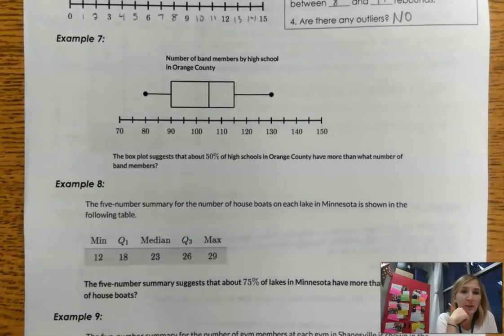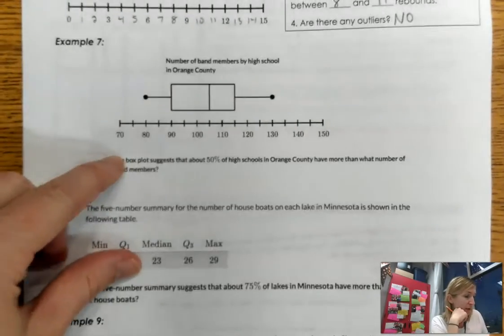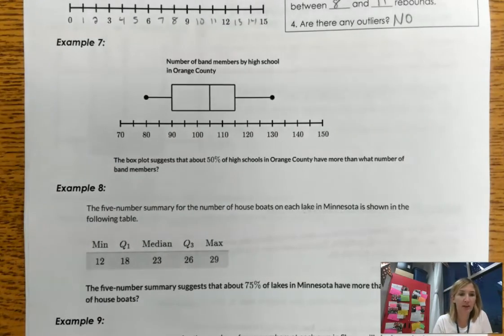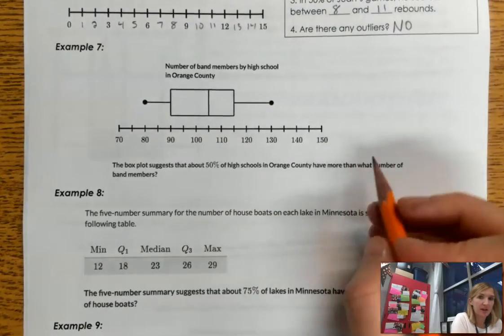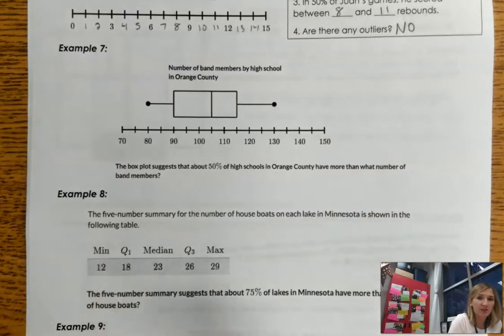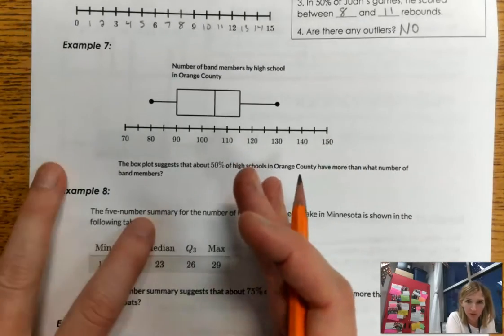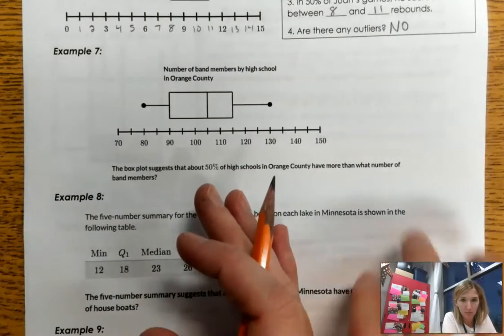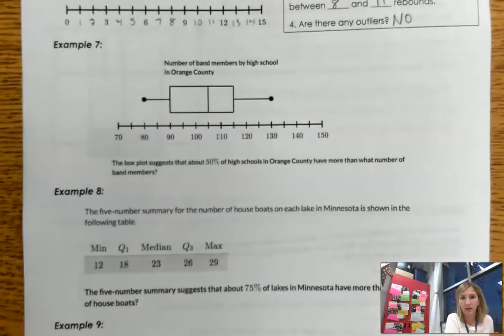Take a minute, read through the question right here for example 7, see if you can answer it, and we'll come back together. All right, so the box plot suggests that about 50% of high schools have more than what number? Basically, they want to know what the median is, right? Because the median designates the lower 50% from the upper 50%. If we're cutting this data right in half to have 50% on one side and 50% on the other, they want to know what the median is.